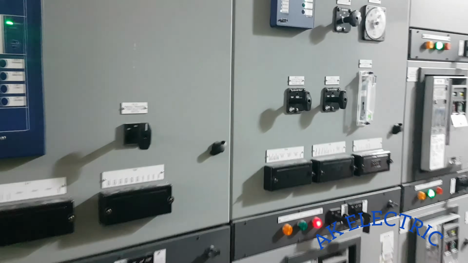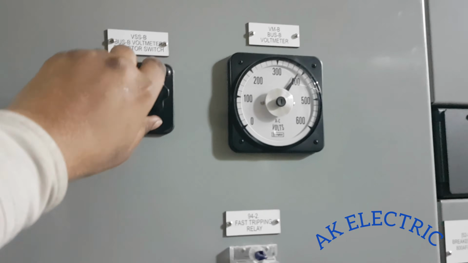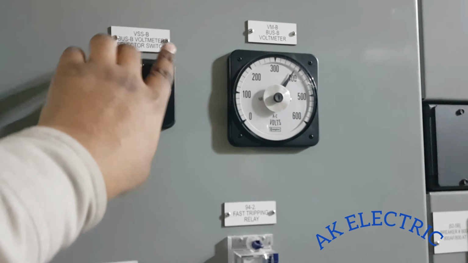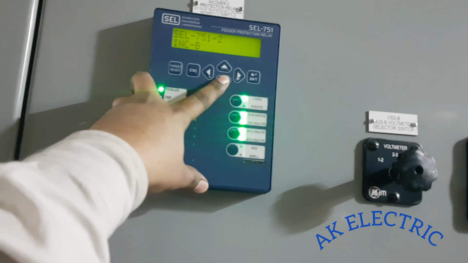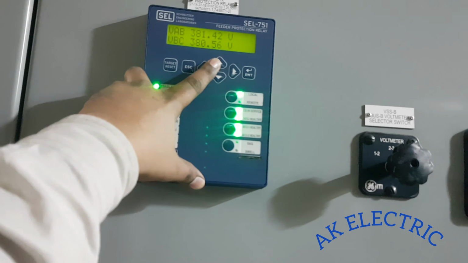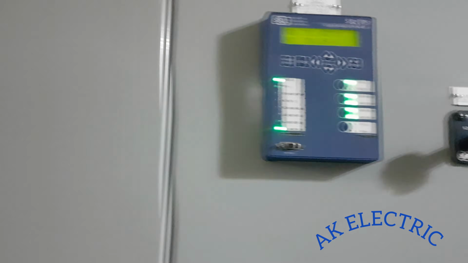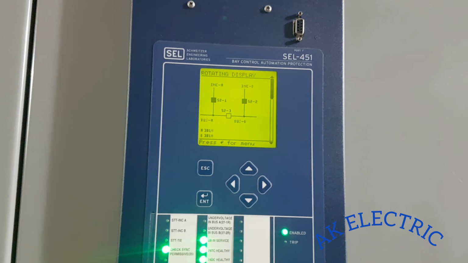So the incomer 2 bus voltage is also coming, you can see phase to phase voltage all okay. Here in the relay also you can see the phase to phase voltage, everything is okay. In the mimic also you can see both breakers are now in closed condition.